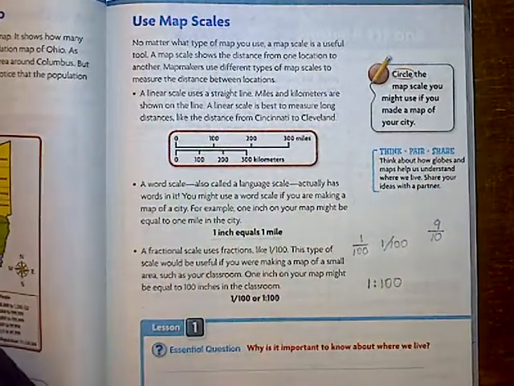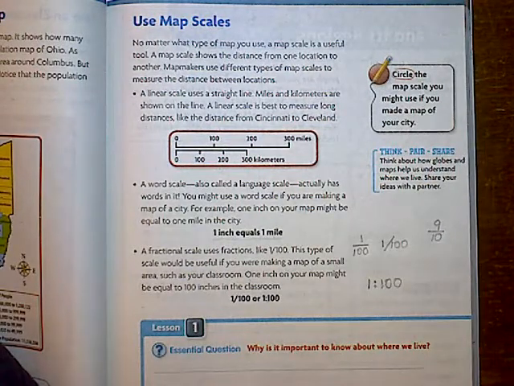Friday. There's nothing to actually do assignment-wise, just hopefully you understood map scales.